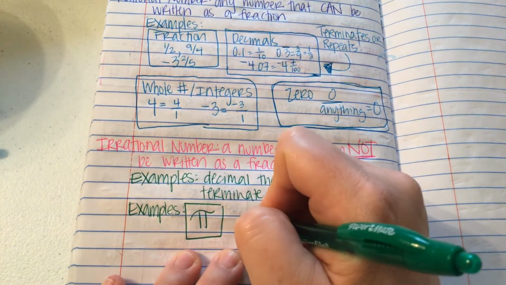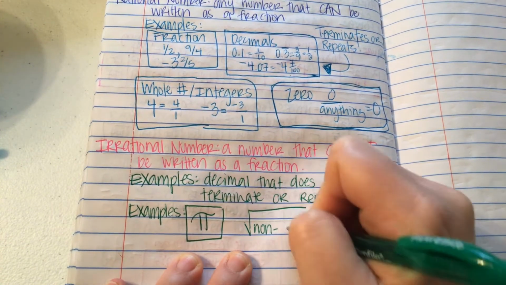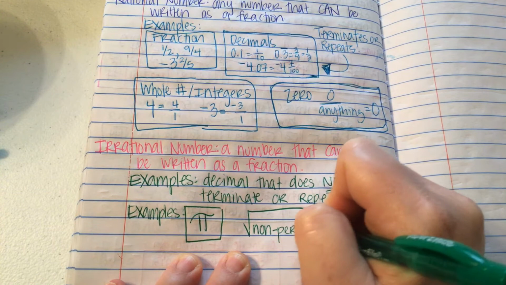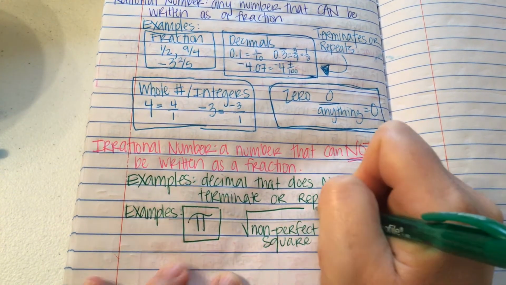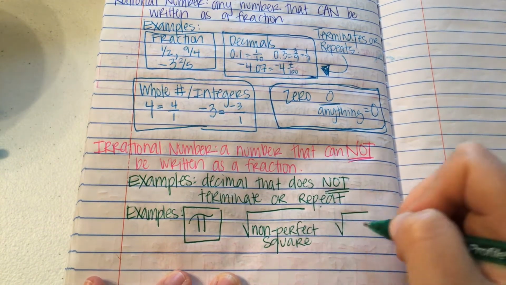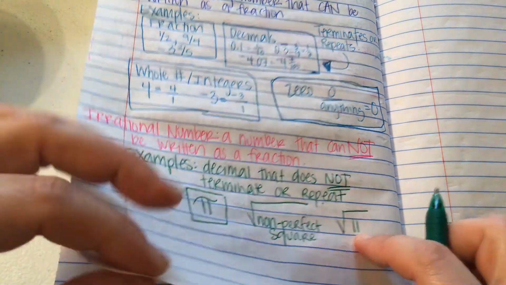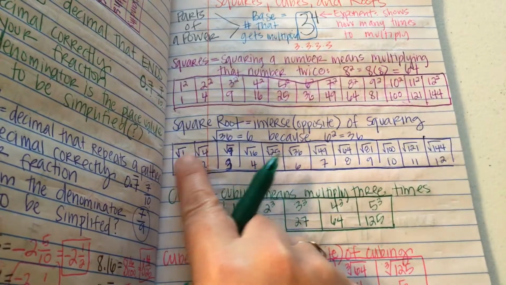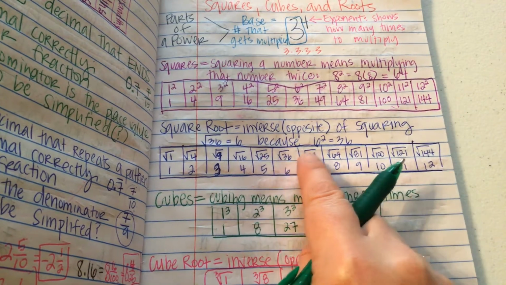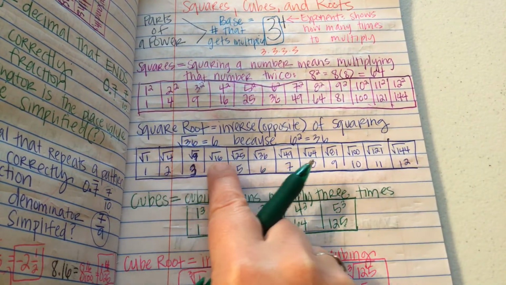The other one that we need to know is the square root of a non-perfect square. For example, the square root of 11. Remember when we did our square root numbers? These are the only square roots, and 11's not in here.